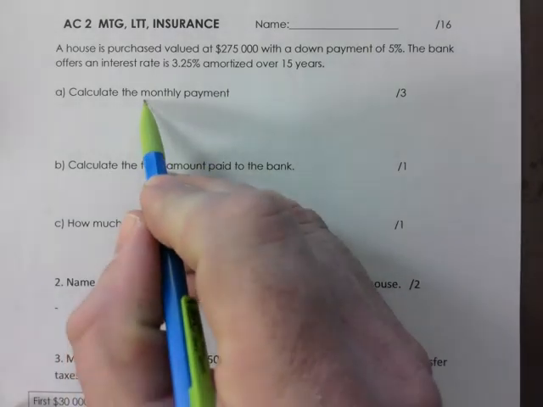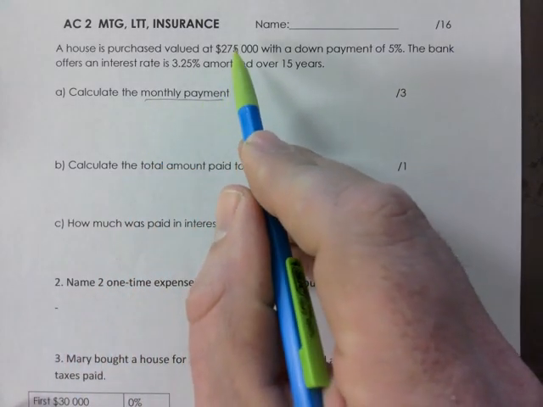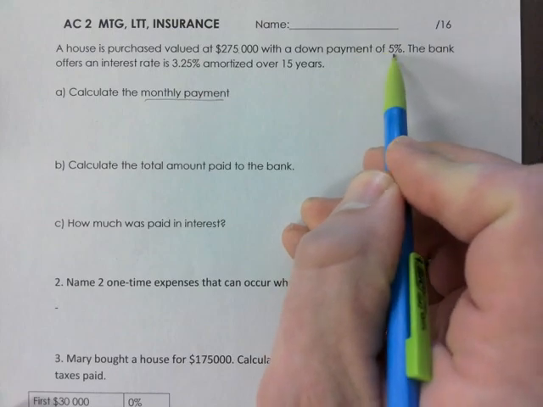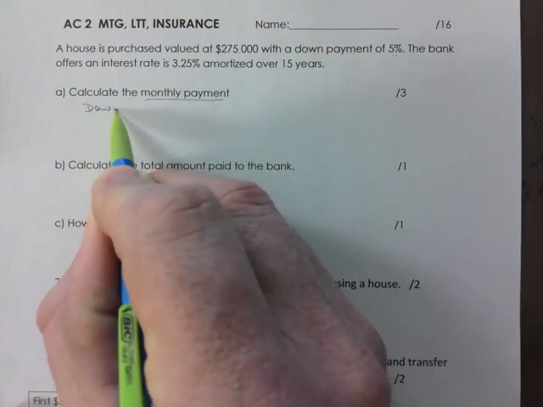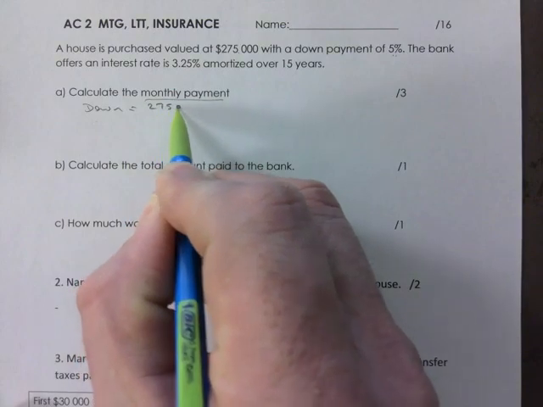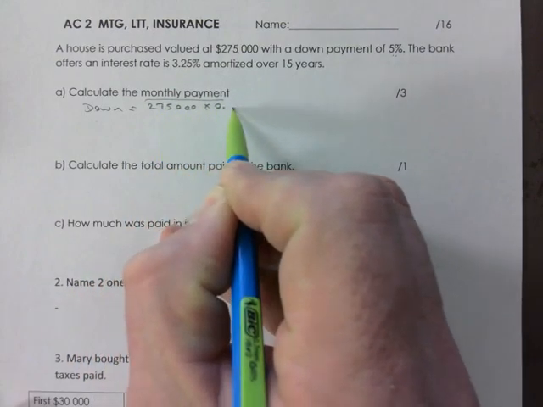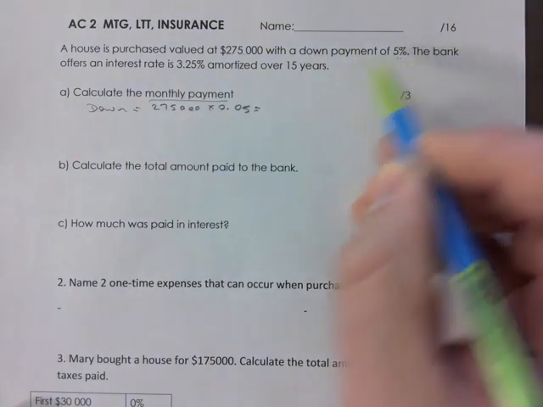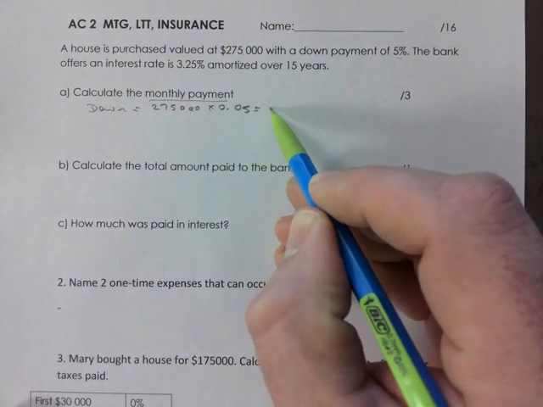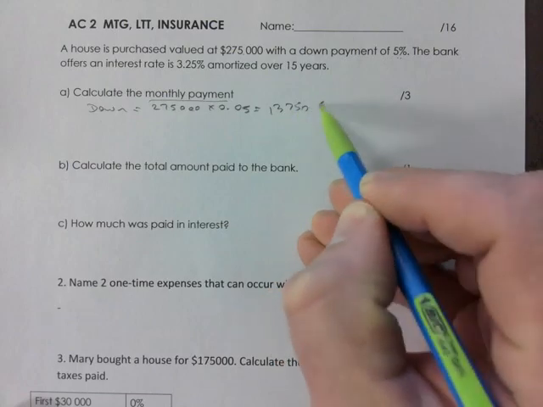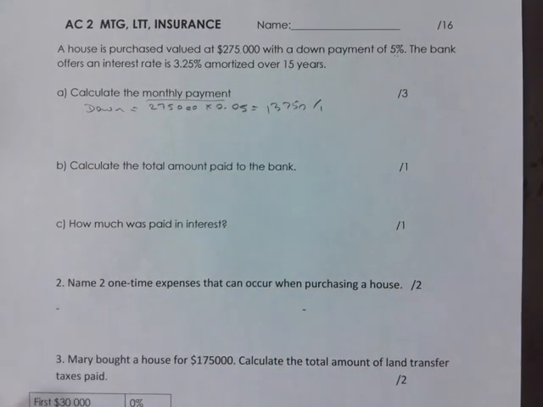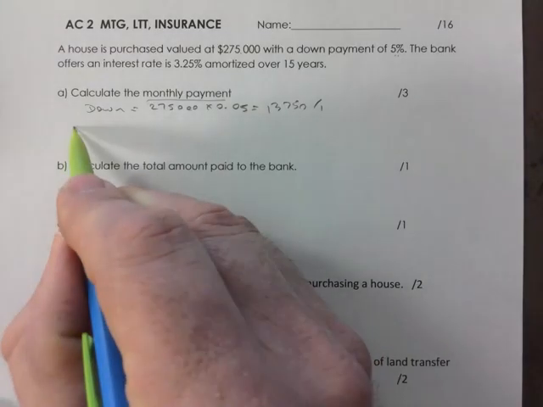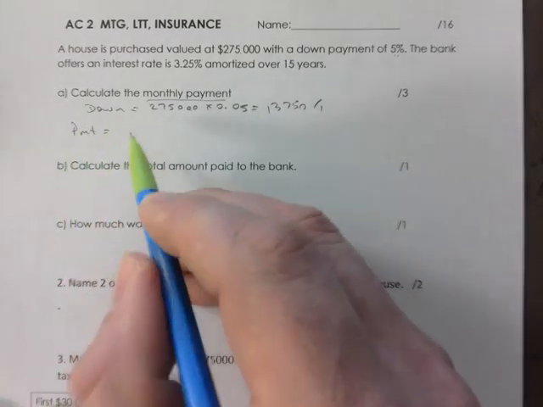So for monthly mortgage payment, there's a down payment as a percentage. So we first have to figure that out. Okay, so 275 times 0.05, right? You divide this by 100. And the down payment is 13,750. You get a mark for having the 13,750 show up somewhere. And then we'll figure out our payment.